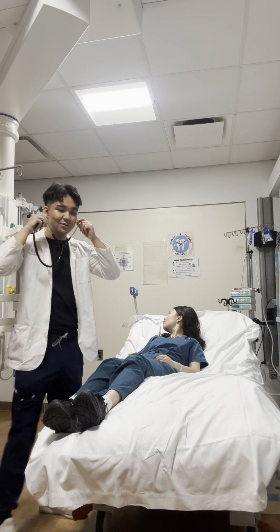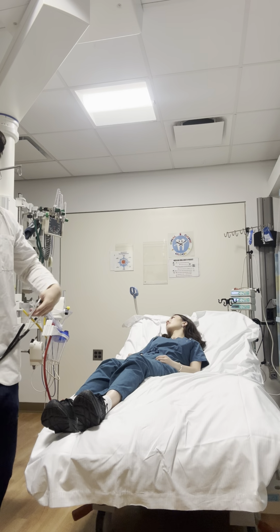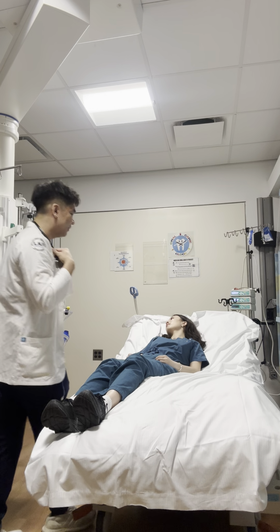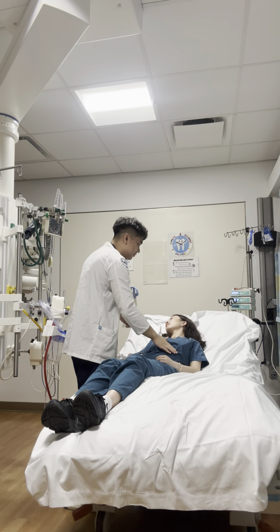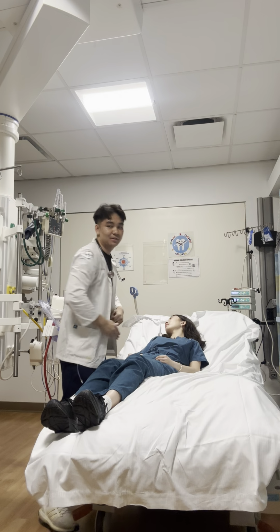Okay, so S1, S2 is present throughout, and there's no murmurs found. And I'm just going to palpate for your apical pulse again. You're going to hold your exhalation. Okay. So apical pulse is palpable.